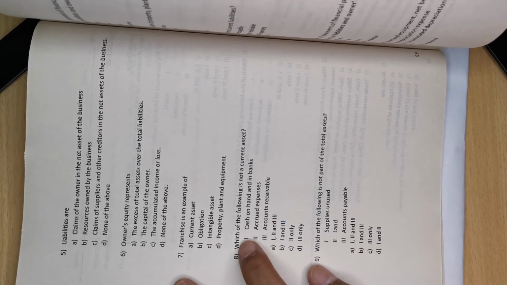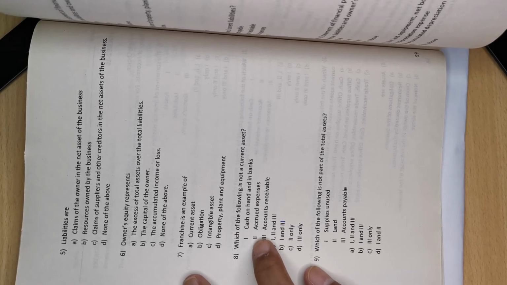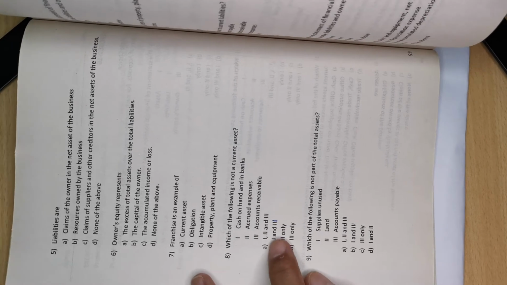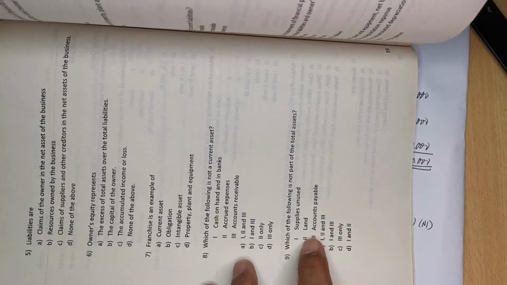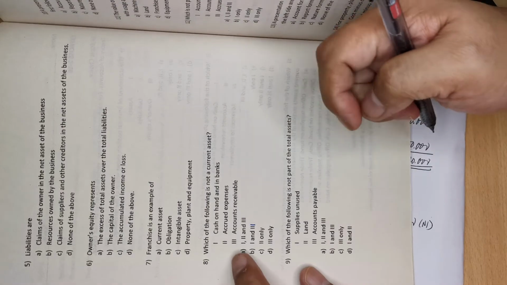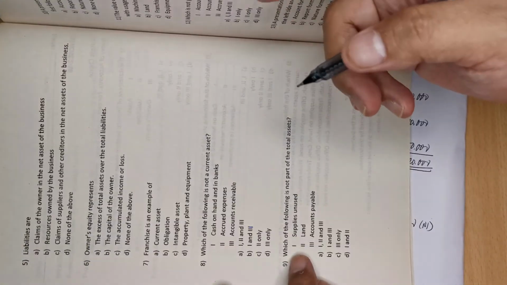Which of the following is not a current asset? So, cash on hand is a current asset, yes. Accrued expenses is no. Accounts receivable is yes. So therefore 1 and 3. Next. Which of the following is not part of total assets? Supplies on hand, yes. Land, no. Accounts payable, no. So therefore, alin dyan? Oops, wala sa choices. So I have to correct this, no? So, 1 lang. Not part of total assets pala. So, accounts payable. Okay, so 1 and 2. Letter D. Next.